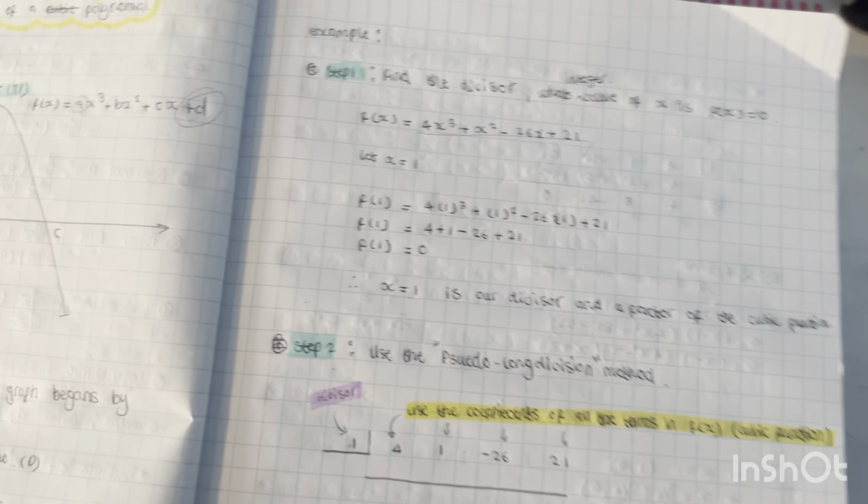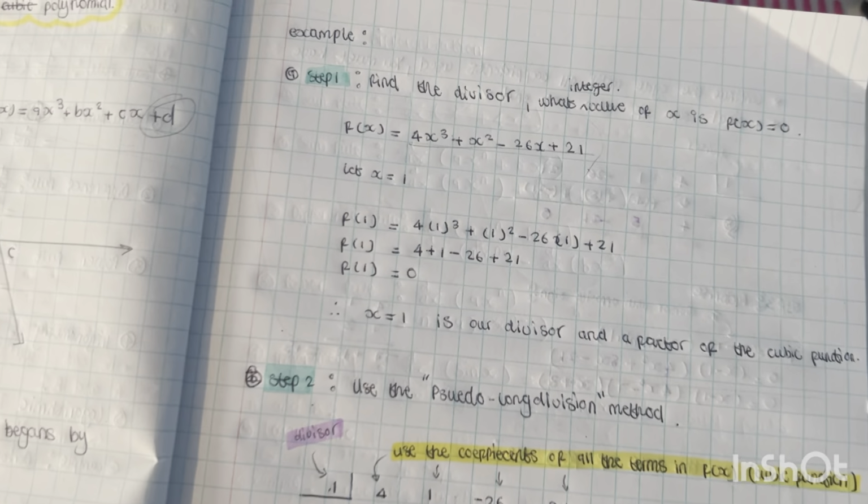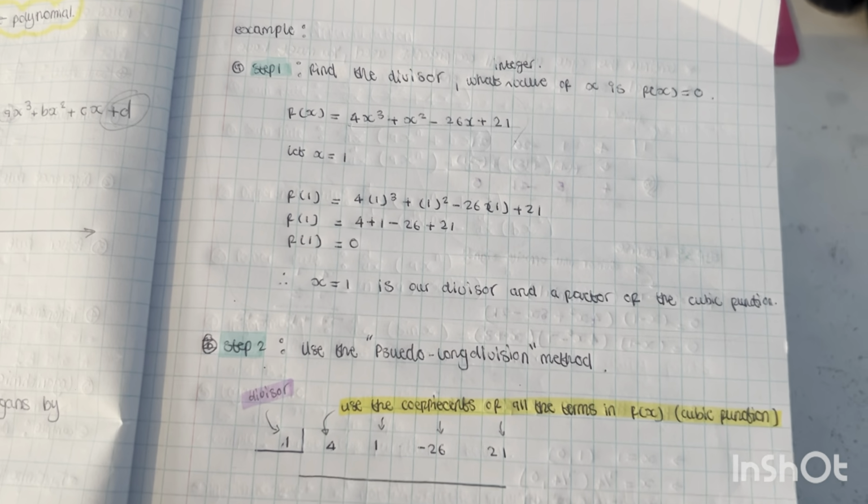I use a method called synthetic division. If you use a different method, then synthetic long division, it's fine, I don't mind. I call it pseudo long division because, yeah.